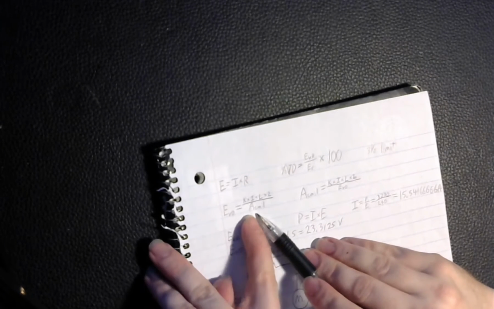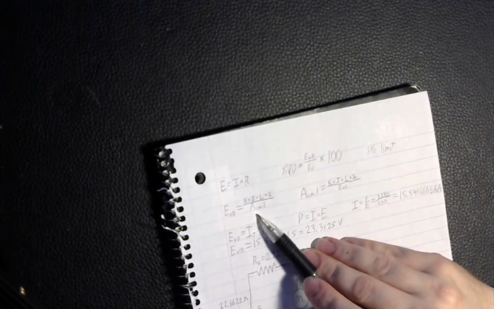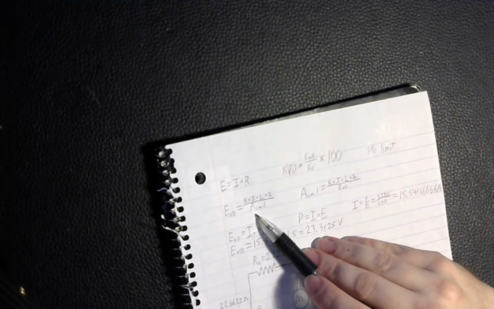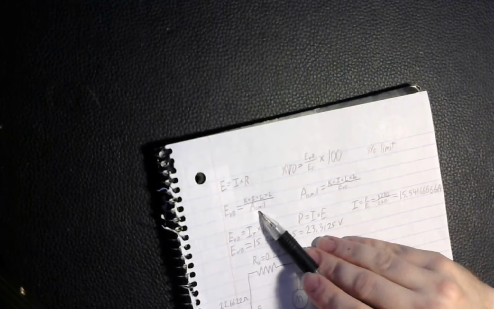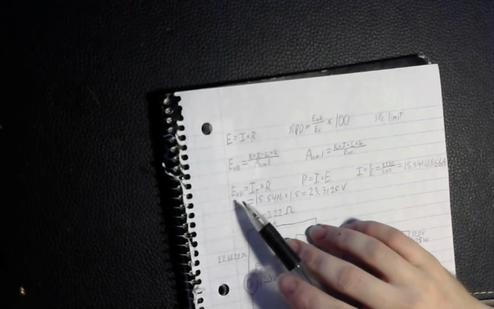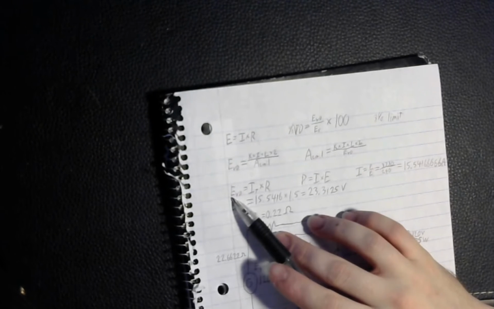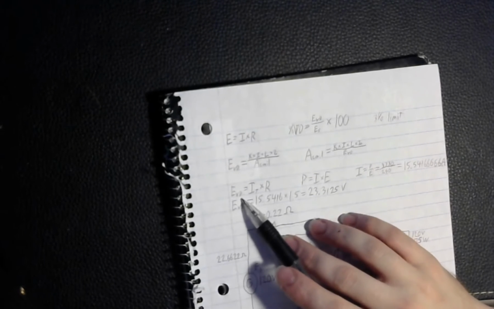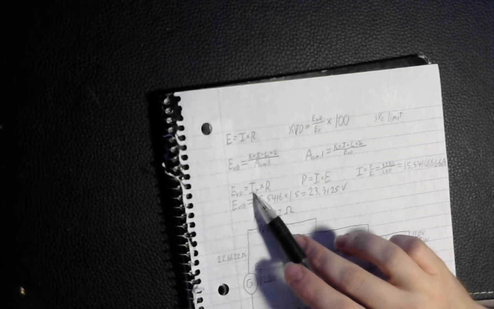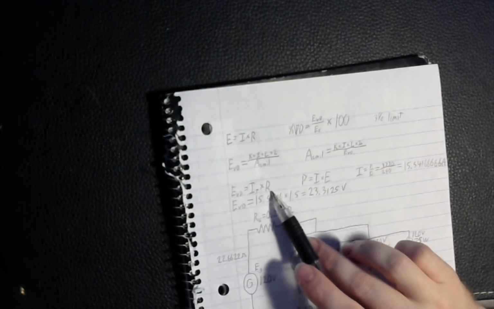You need your code book to look up the circular mils of the wire you're using. Now, your more simplified one is right here, which is your voltage drop, your EVD, equal to your current multiplied by your resistance.